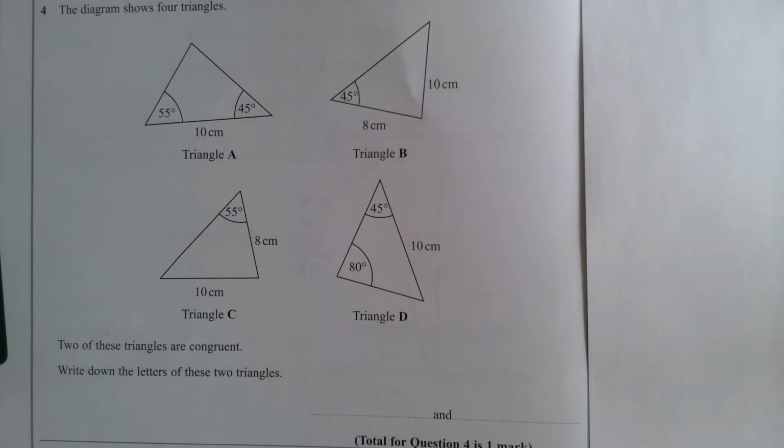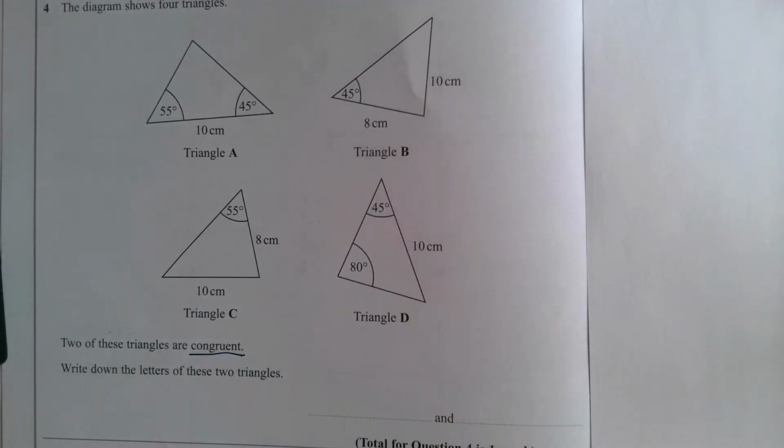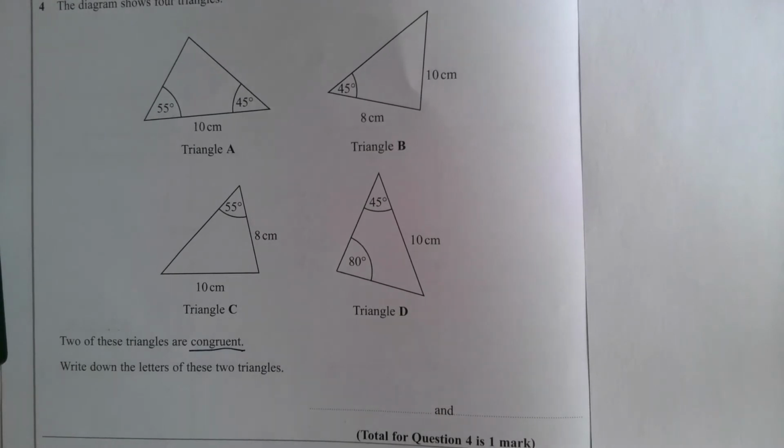Question 4. Alright, 4 triangles. The key word here is congruent. Congruent just means exactly the same size, so the angles will be the same and the lengths. There's only one mark on this question, so we're not looking for a lot.